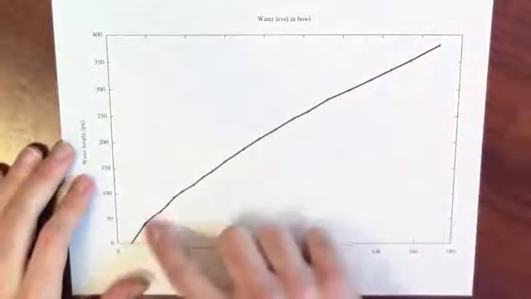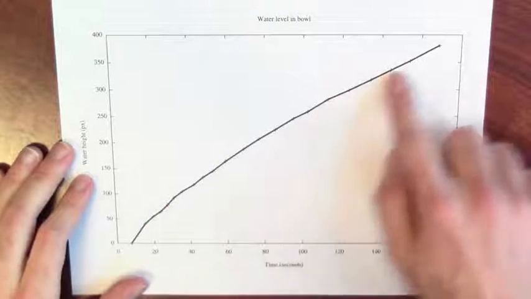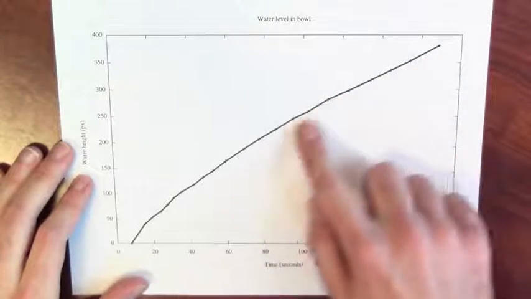What do you notice about this graph? One thing I notice right off the bat is that the water level increases fairly rapidly at first, but at the end of this process, the water level is still increasing, but it's increasing more slowly. Of course, this makes sense since this bowl is narrower at the bottom than it is at the top, and the water is coming in at a constant rate.